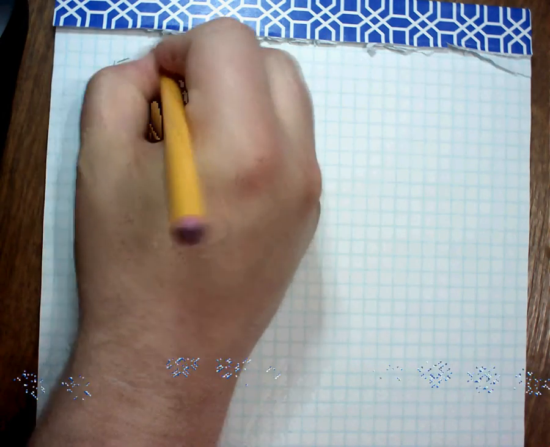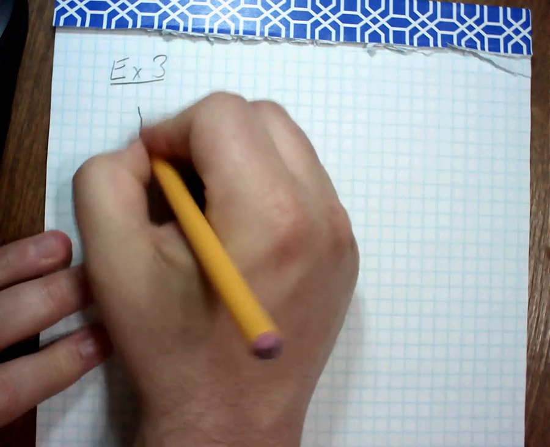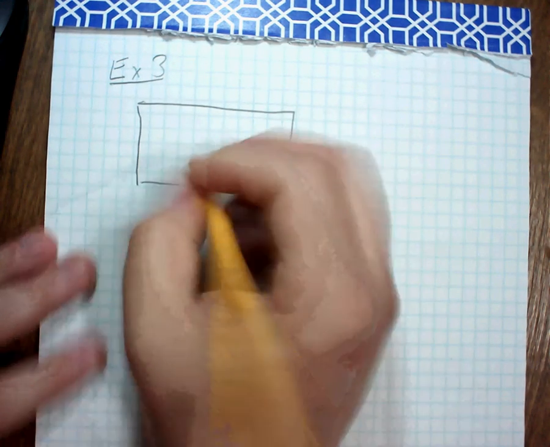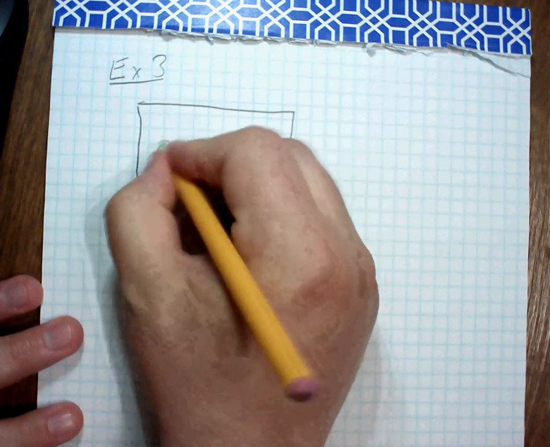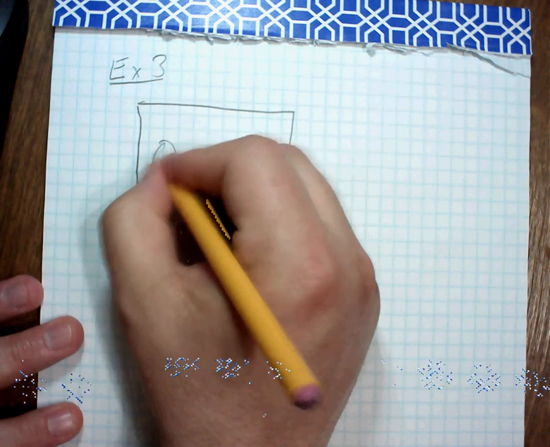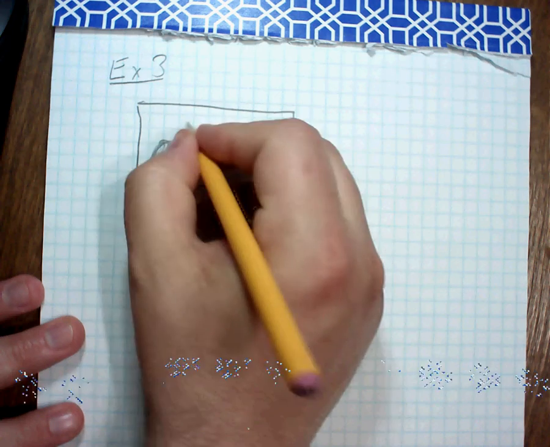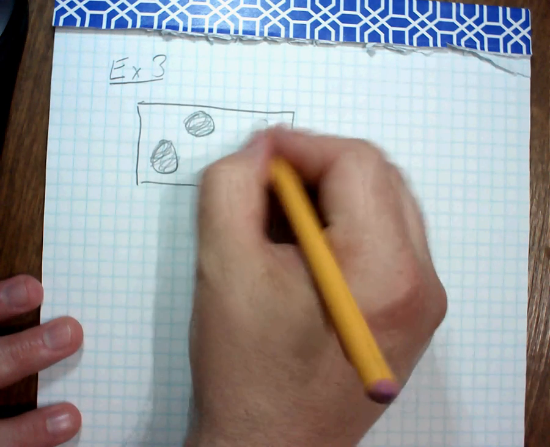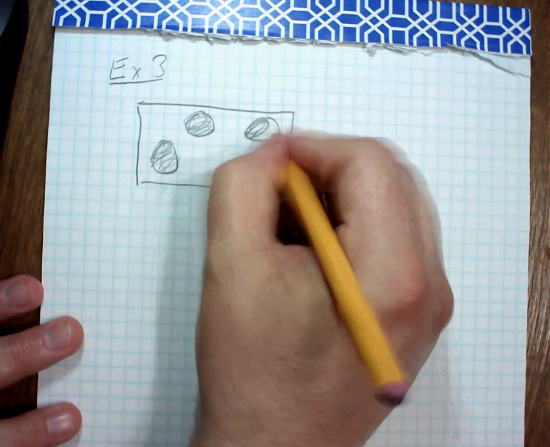Okay, so for example number 3, let's say that you have a fenced-in backyard, and there is a bush here, right? That's my bush. And then there's another bush here, and then way over here there's a bush. Okay, so those are bushes.